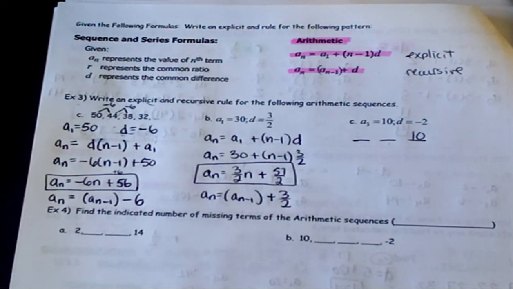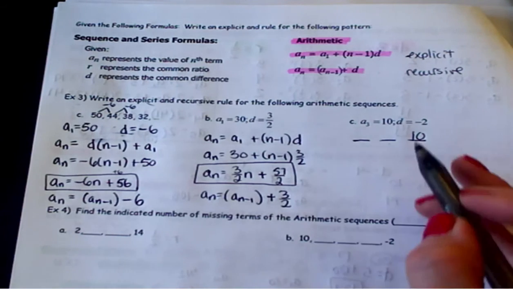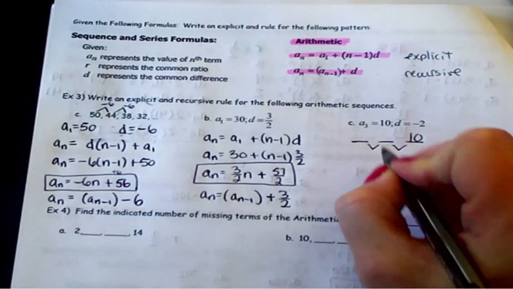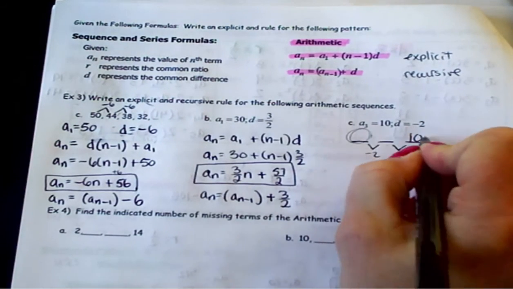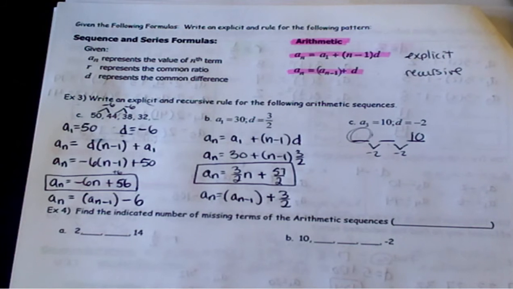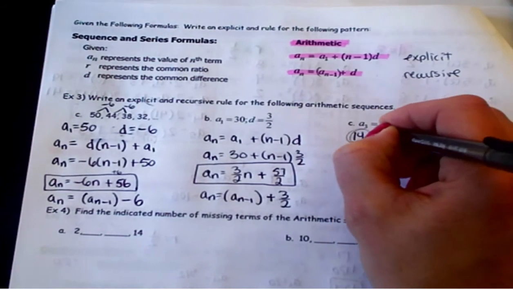How would you get from here to here the first time? Now they're telling me what my pattern is. So what number is going to go here in order to do this to get to 10? 14, yeah. 14, 12.